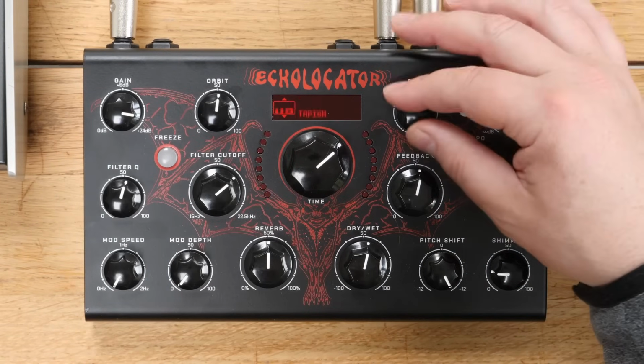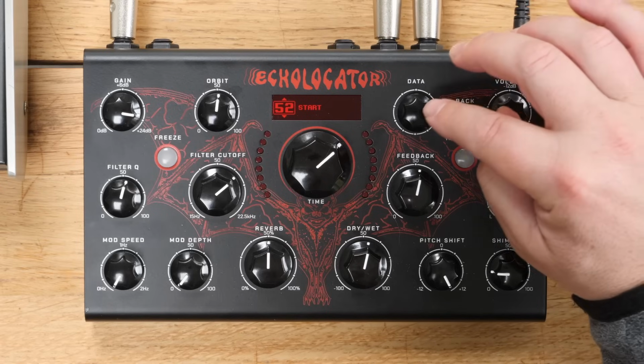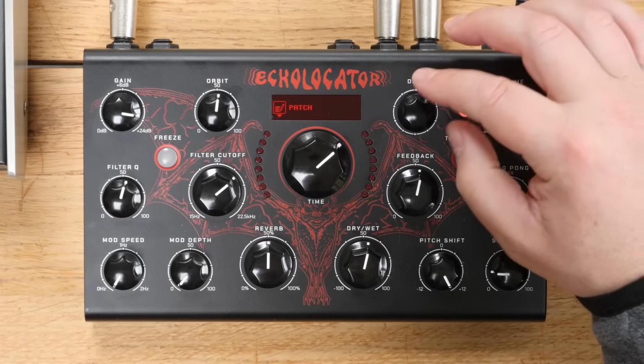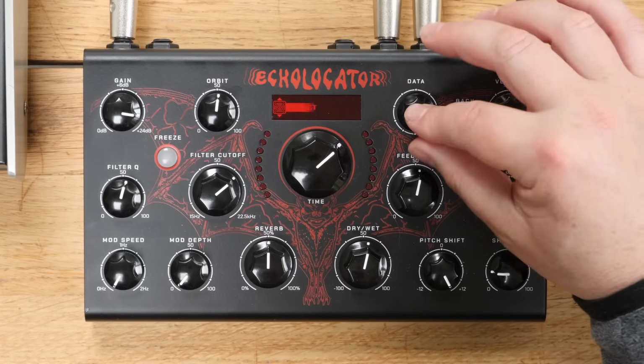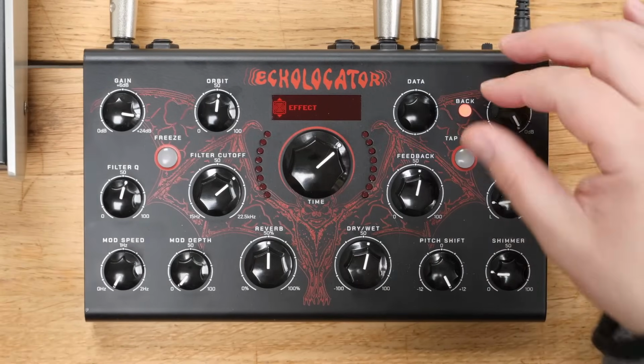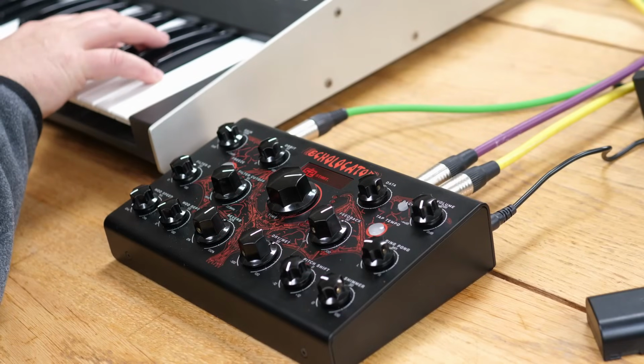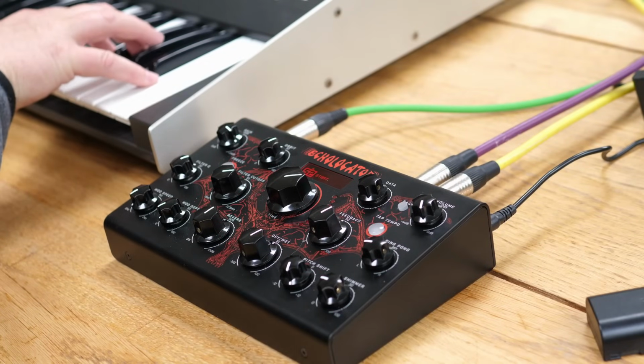Okay, let's load one that I've created to start a little demo with. And here we go, it's called Start. And if we look in this one, the effect has the dirty on, so we've got this nice sort of crunchy BBD style effect on this. So let's do a little arpeggiator again. I'll try and do a different chord so you don't get bored of the same one all the time.